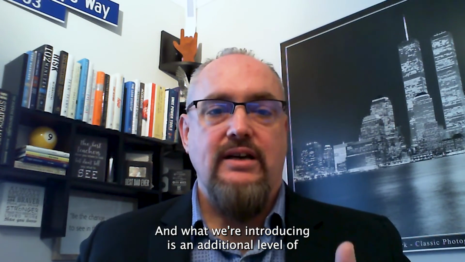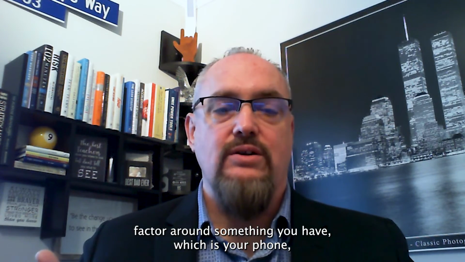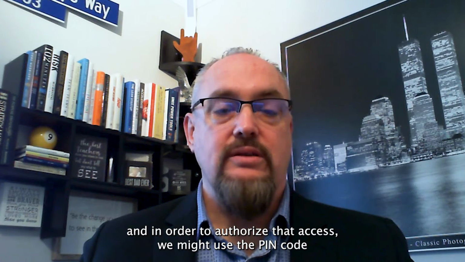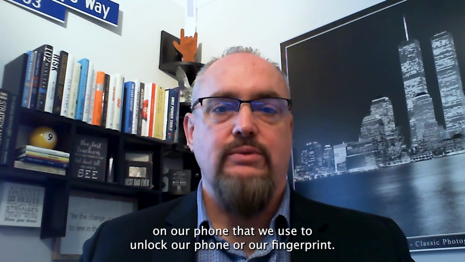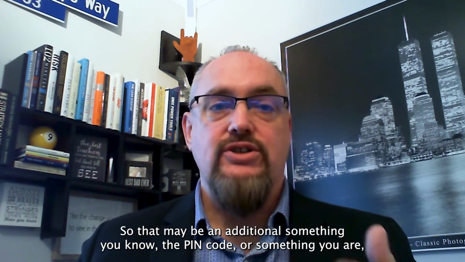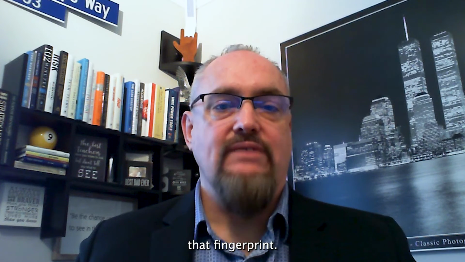And what we're introducing is an additional level of factor around something you have, which is your phone. And in order to authorize that access, we might use the PIN code on our phone that we use to unlock our phone, or our fingerprint. So that may be an additional something you know, the PIN code, or something you are, that fingerprint.